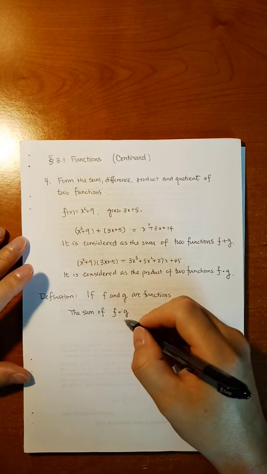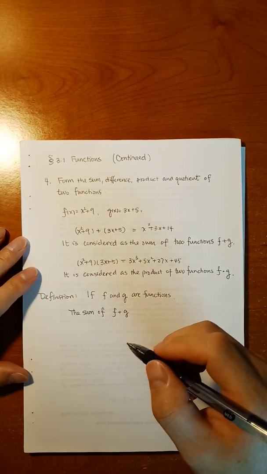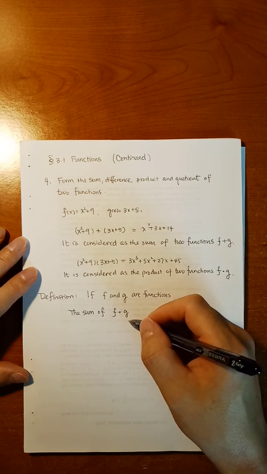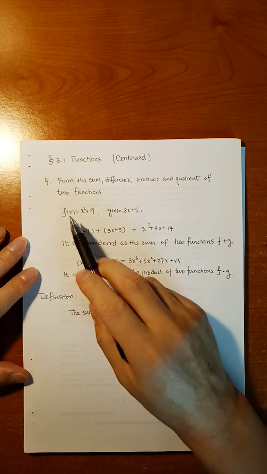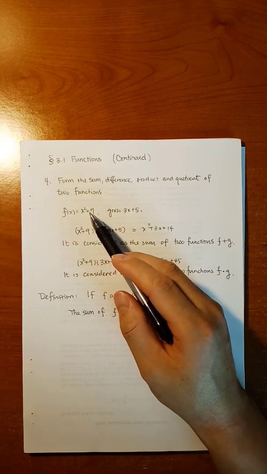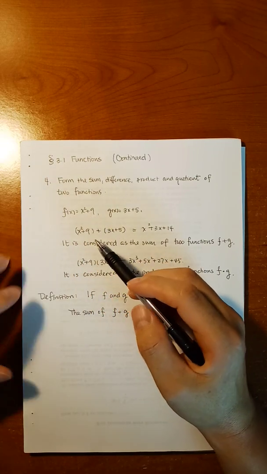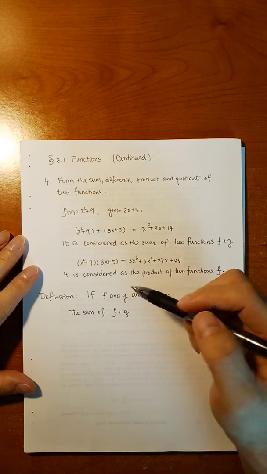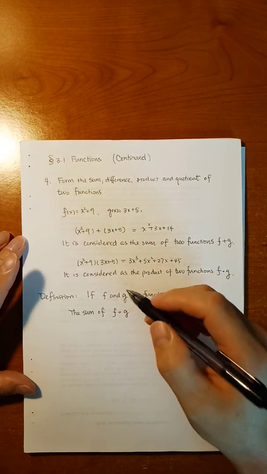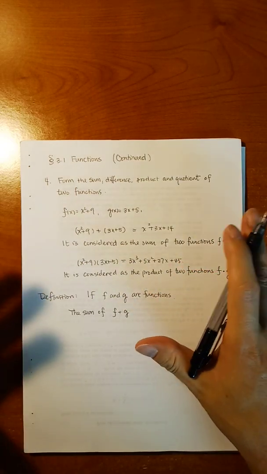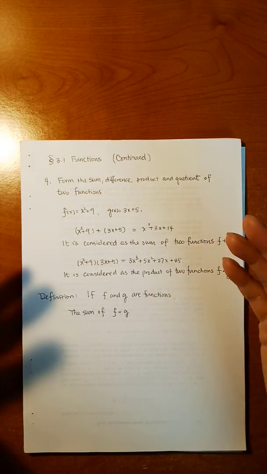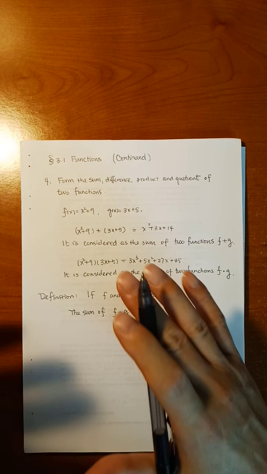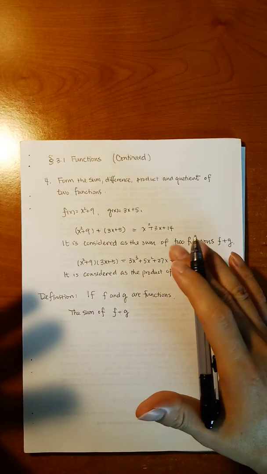This letter f represents the function f, but f(x) represents the value of the function at x. It's different. So this itself already represents the name. Okay.